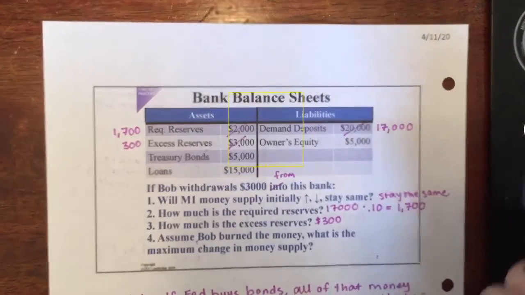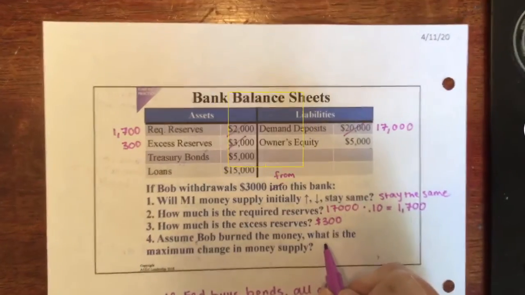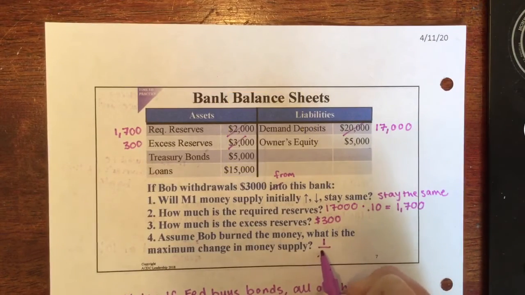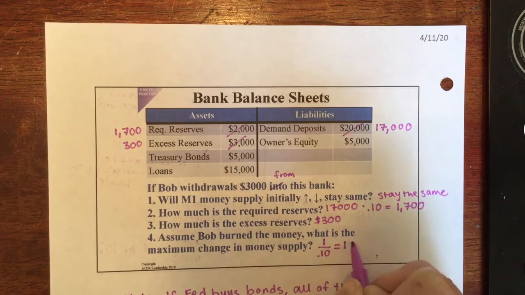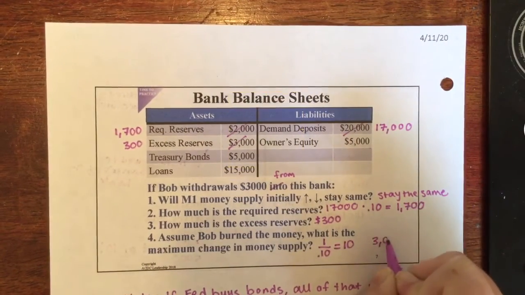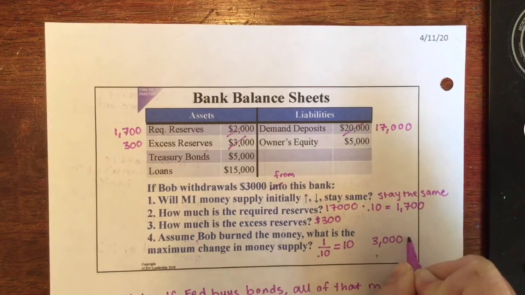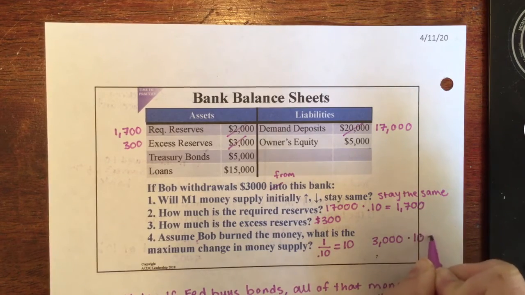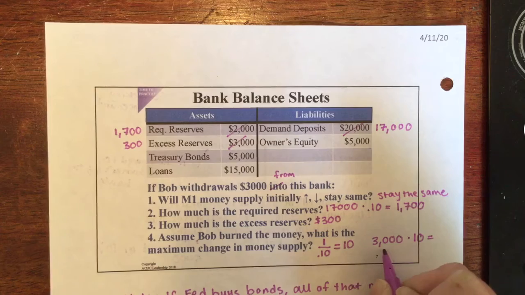Well, we know that the money multiplier is 1 over 0.10 because that's the reserve ratio in this case. So the money multiplier is 10. All right. And he withdrew 3,000. So I'm going to multiply that 3,000 by 10. And I'm going to get 30,000. And that is a decrease, right?